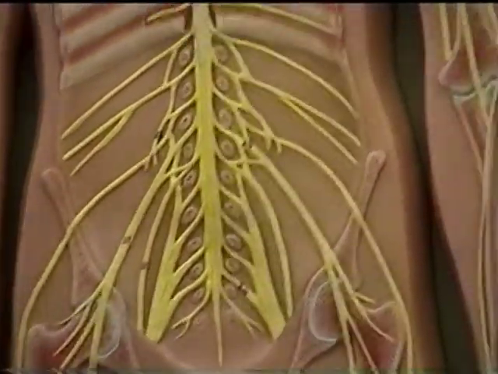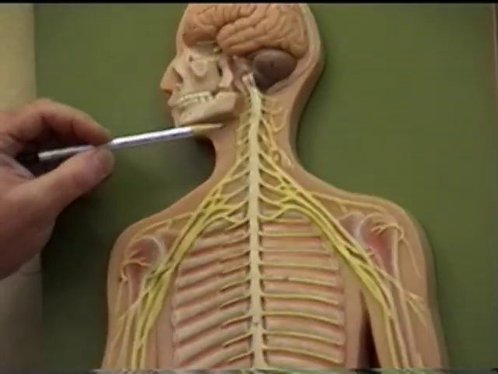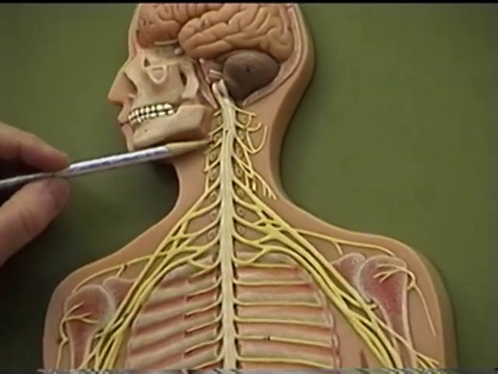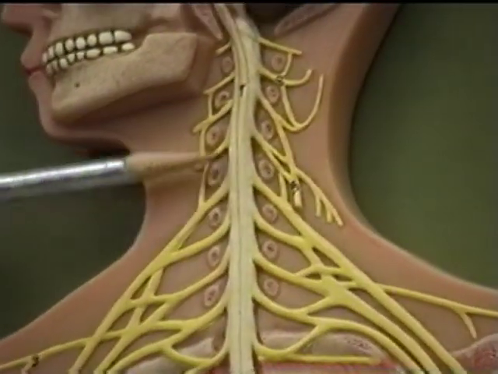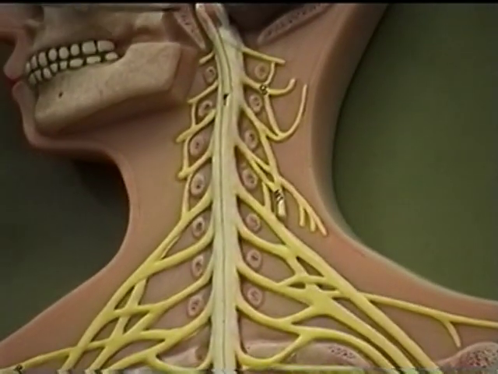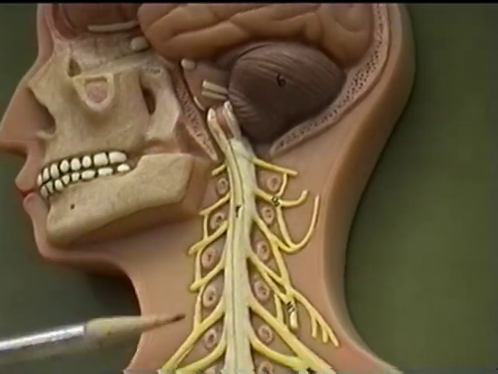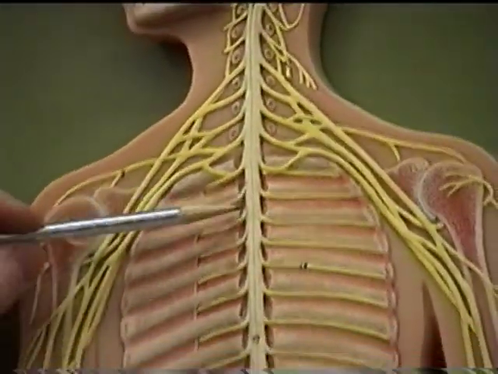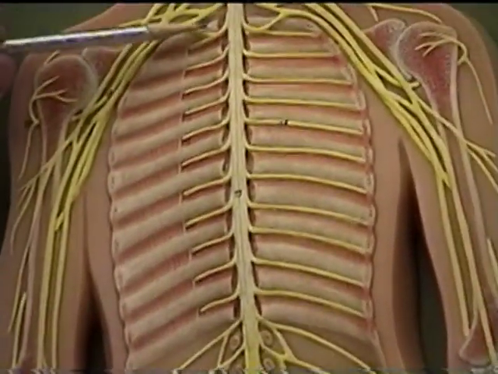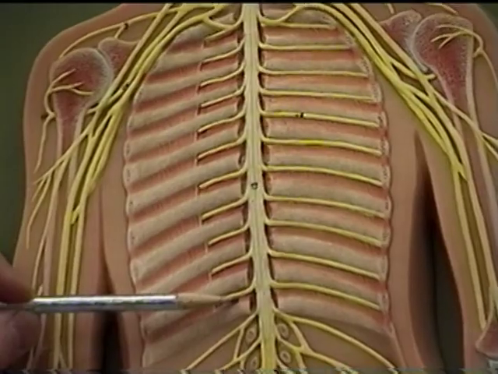And the pattern matches the vertebrae except for the cervical region. So if you'll recall, we had 7 cervical vertebrae, but we actually have 8 cervical nerves. And nerve 1 arises above C1, which is why that occurs. As we move to the thoracic region, we had 12 thoracic vertebrae, and we're going to end up with 12 thoracic nerves arising in that region.